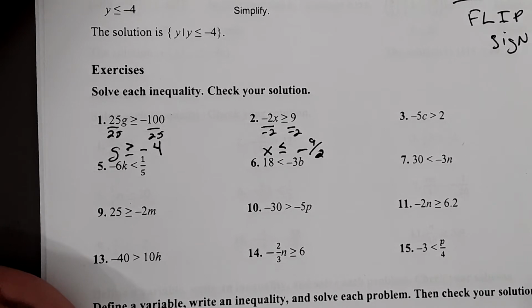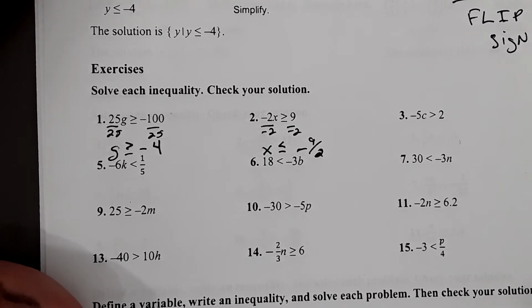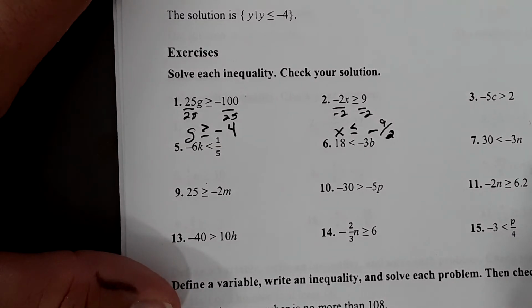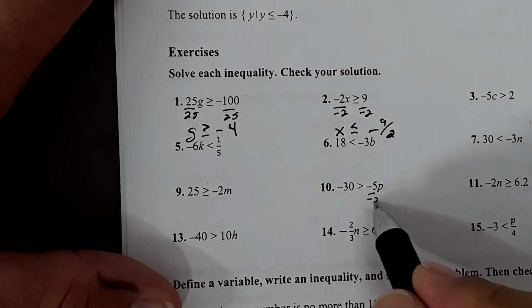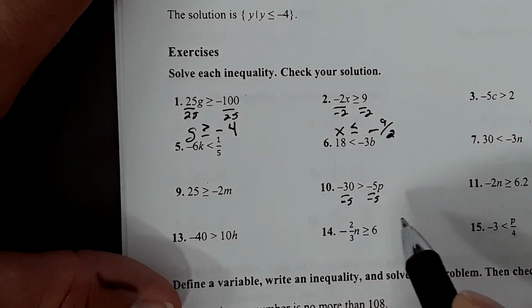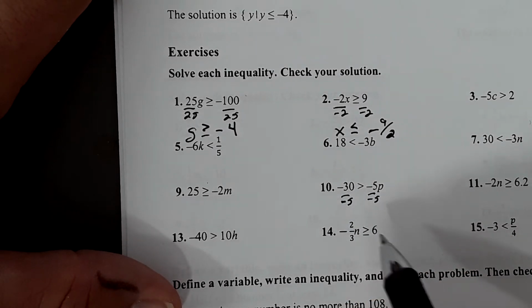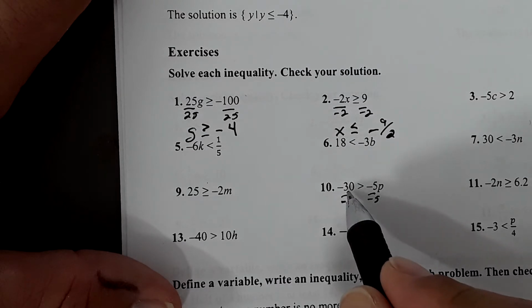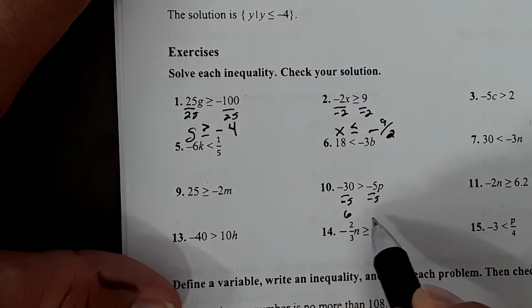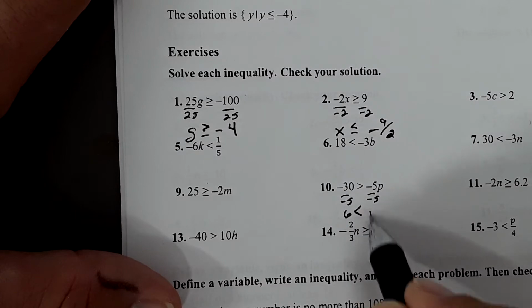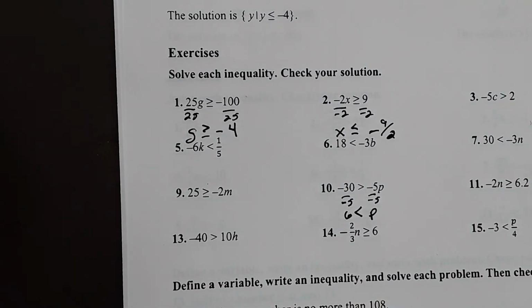Look at number 10. I would divide both sides by negative 5. I'm dividing both sides by negative 5, so I would flip the sign. Negative 30 divided by negative 5 is 6. I'm going to flip the sign, and there's my p. Okay.